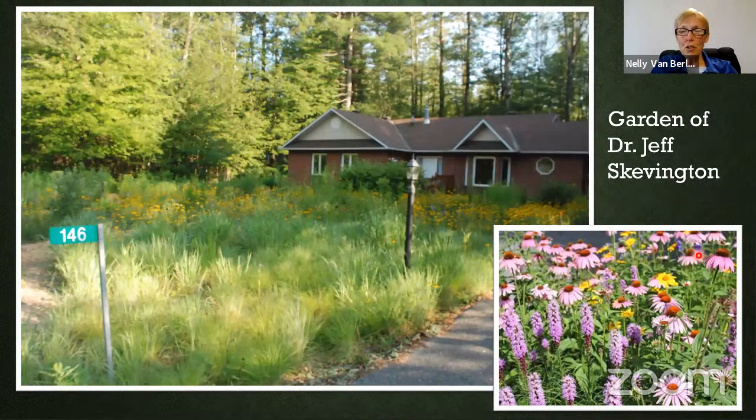This is an environmental type garden. This is a prairie meadow put in by entomologist Dr. Jeff Skevington in Ottawa. He had to get special permission from the city to put this in because, you know, you could get neighbors complaining that he's not cutting his grass. Well, that's not normal grass, that's prairie grasses, and they are required for certain pollinators. And of course, all the different flowers are all prairie meadow flowers.